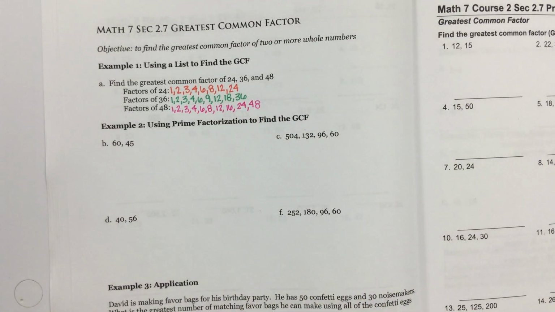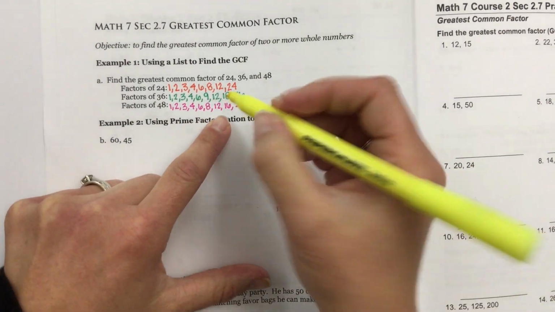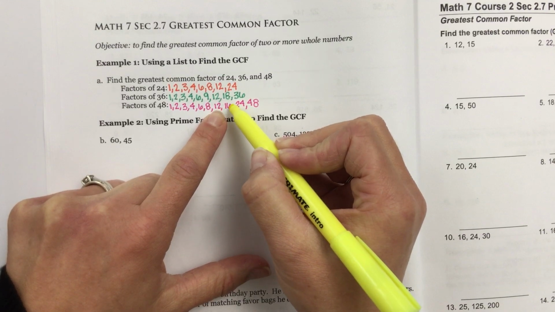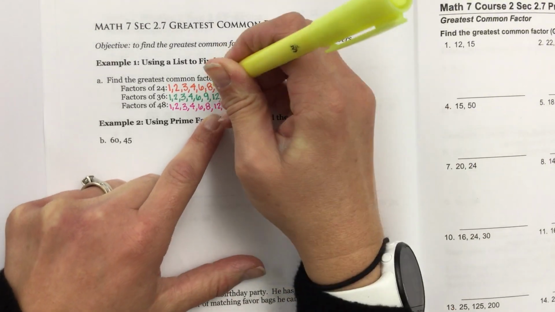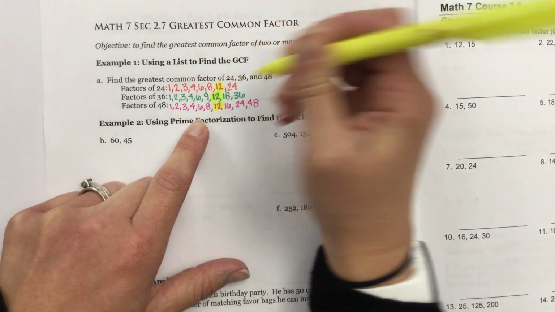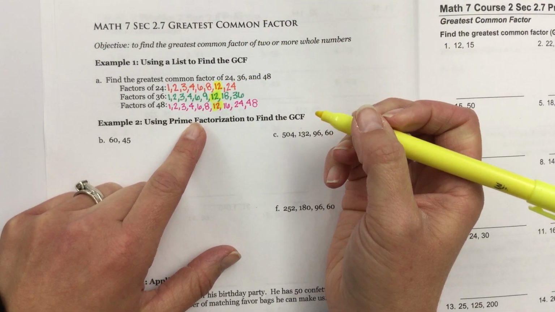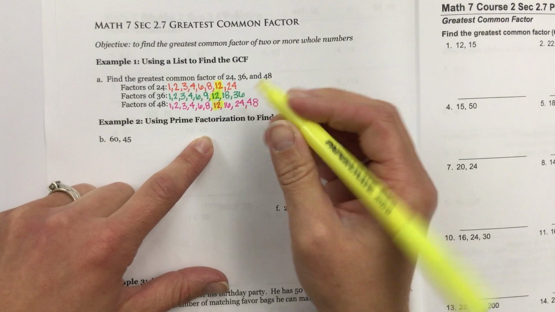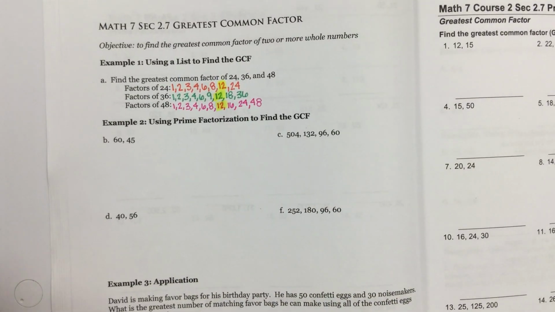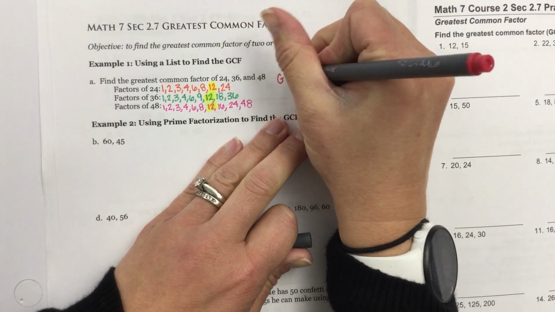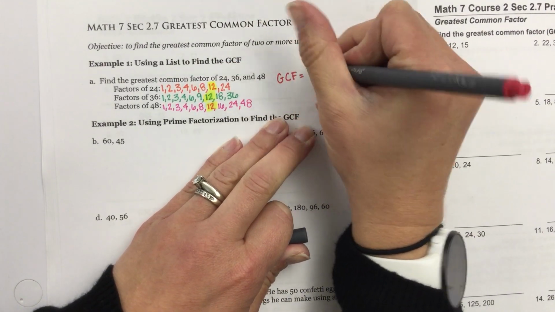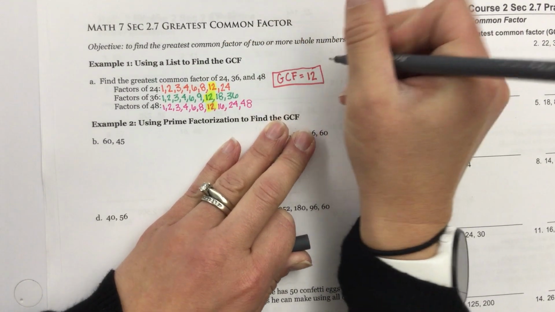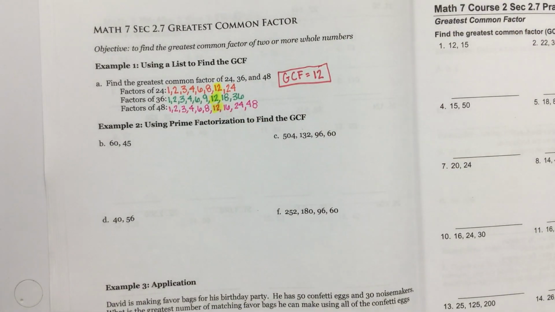So you guys can see, we are looking for the biggest factor that they all have in common. Take a look at our list here. 16 is, but the other ones don't have 16, so 12 looks like the biggest factor that they all share. You can see 24 is in both of these, but not 36. So the greatest common factor of those 3 numbers is 12. Okay, so that's how you use the list method.